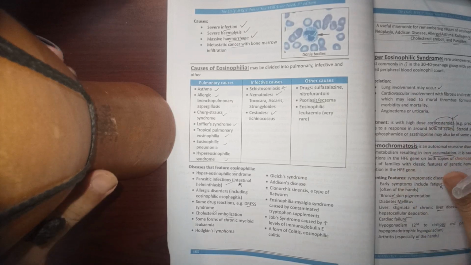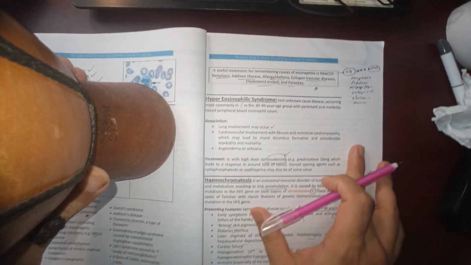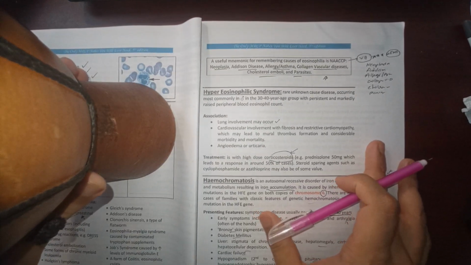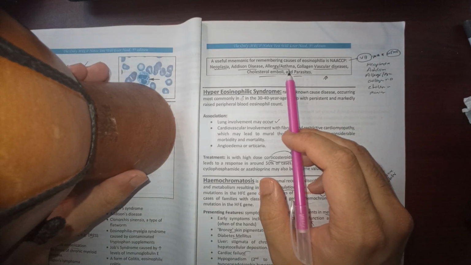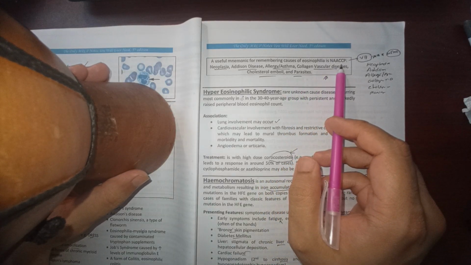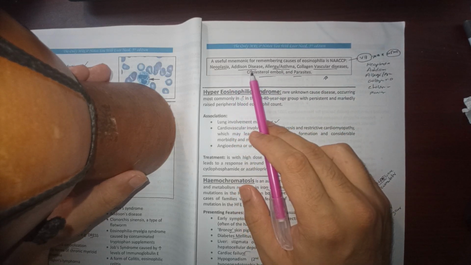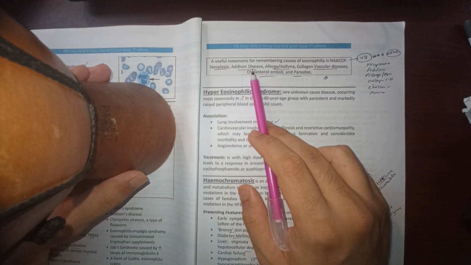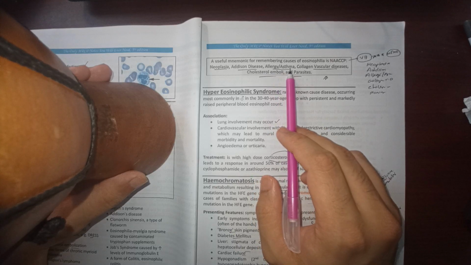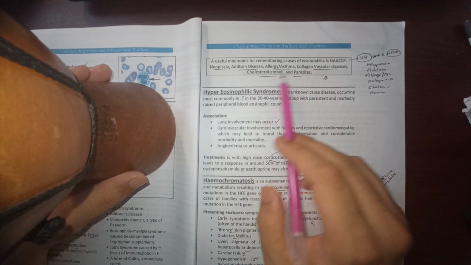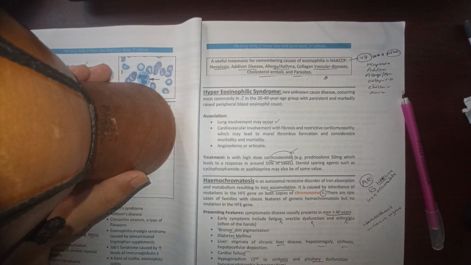Okay, a useful mnemonic for remembering causes of eosinophilia is NAACCP. So what's that? Neoplasia, Addison's disease, allergen or asthma, collagen vascular disease, cholesterol emboli, parasites. Very good way to remember.